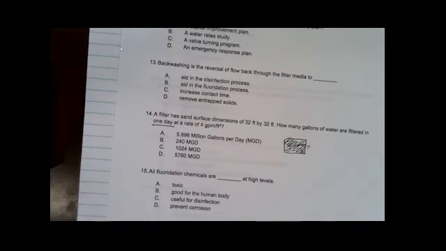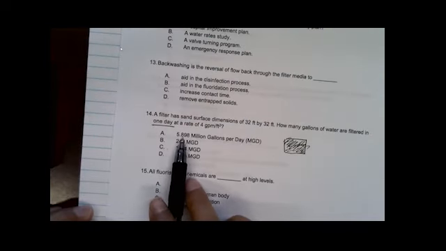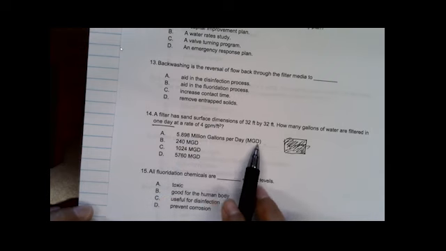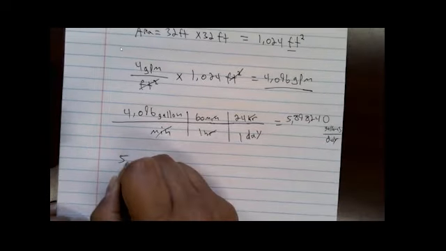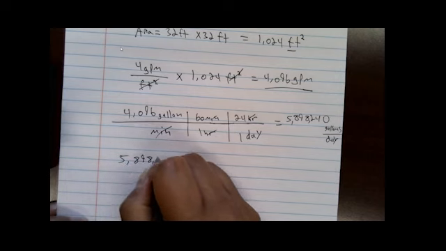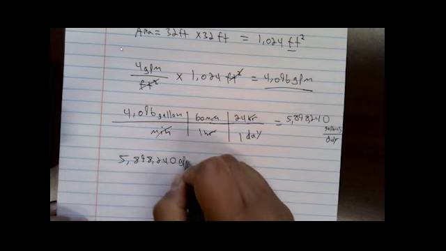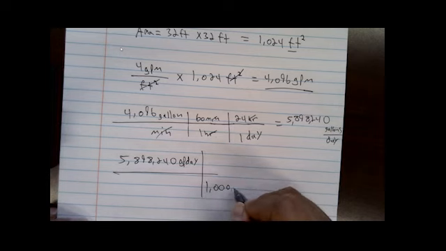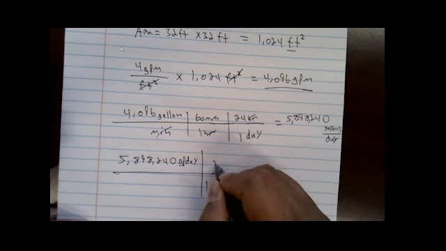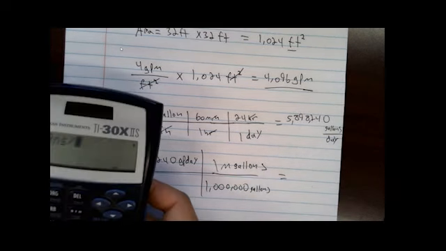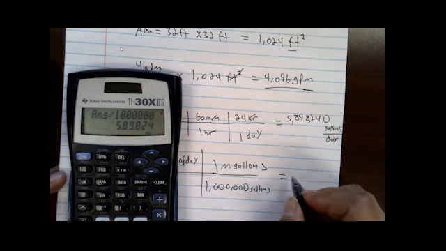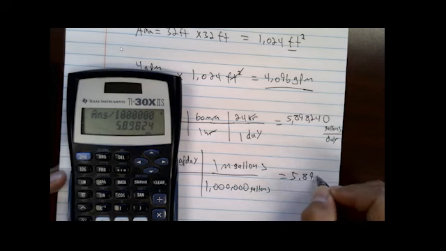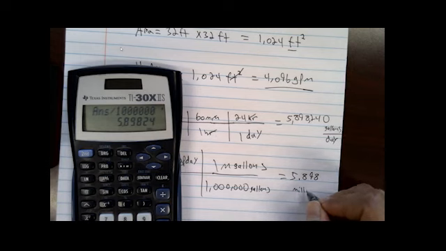We take a look at our question here. That is 5.898 million gallons per day. And again, they took that extra step of converting 5,898,240 gallons per day into units of million gallons per day. So we divide that by 1 million to get 5.898, and that's million gallons per day, to give the answer of A.